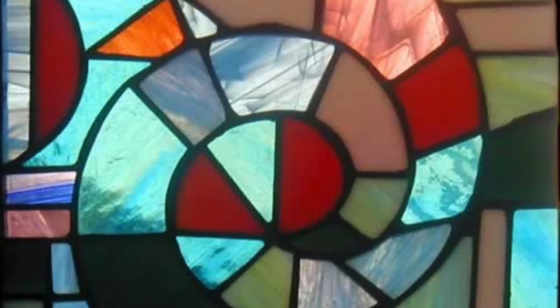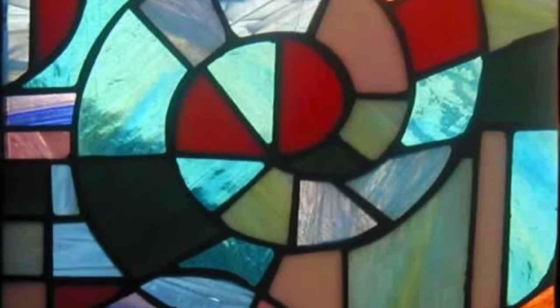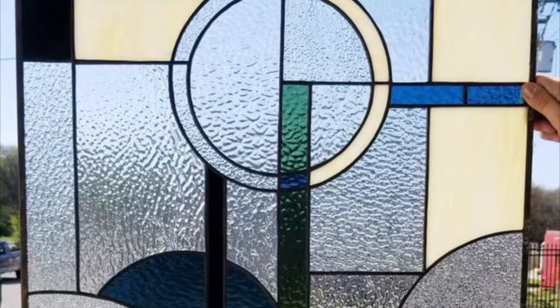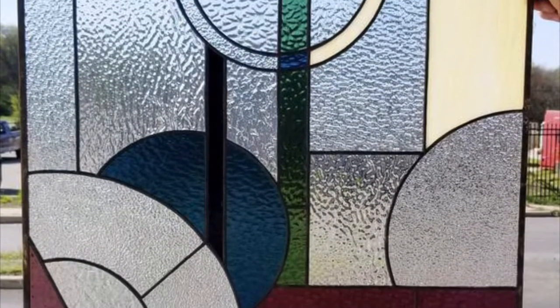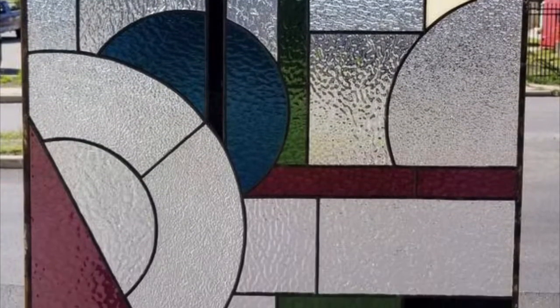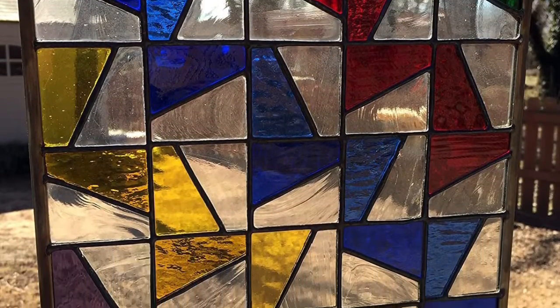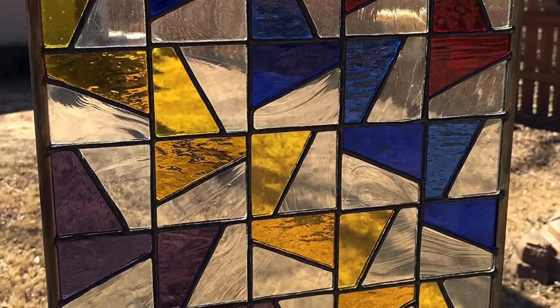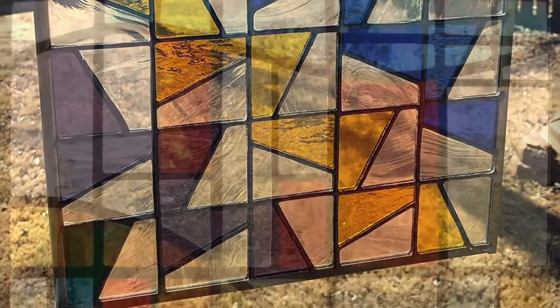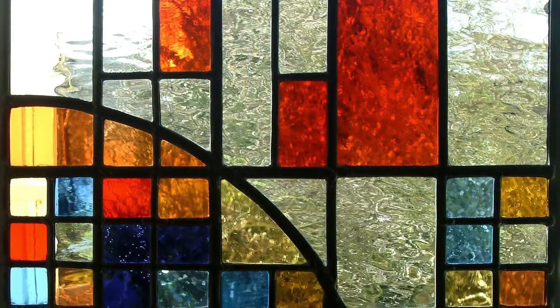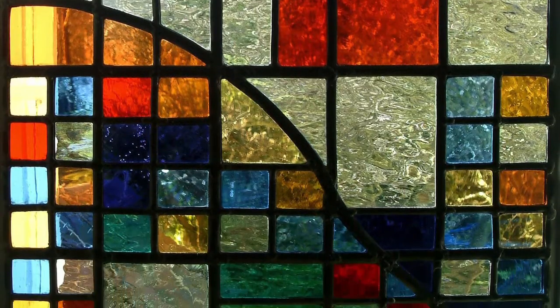Here is some more inspiration for you. Remember, we're being inspired by stained glass. And stained glass artists, a lot of the times, like to use different geometric shapes in their designs. They all look a little bit different, and that is the beauty of art.